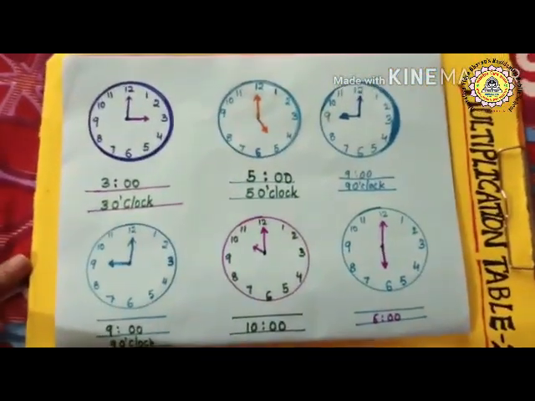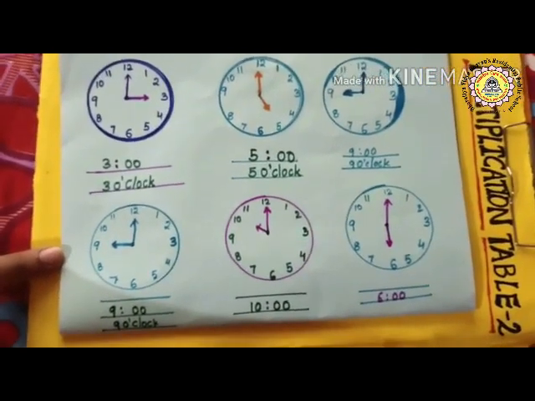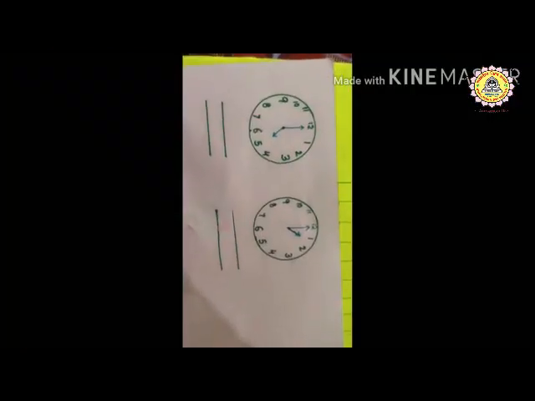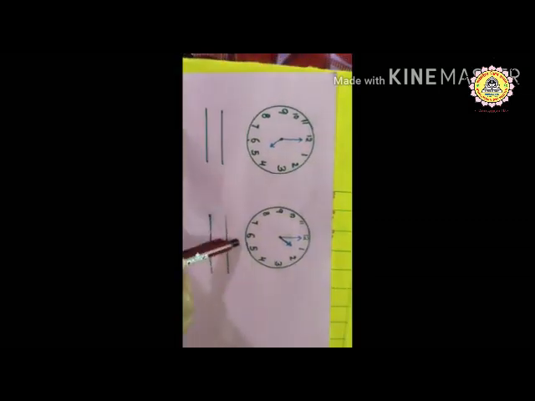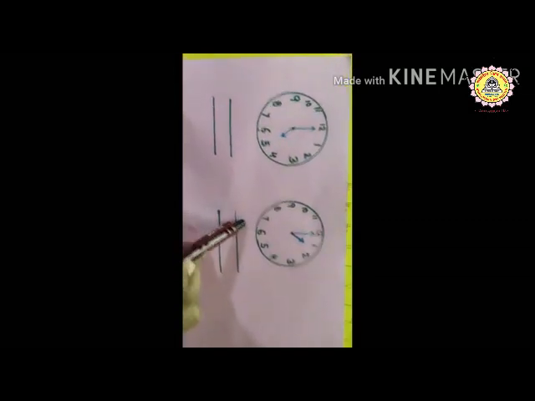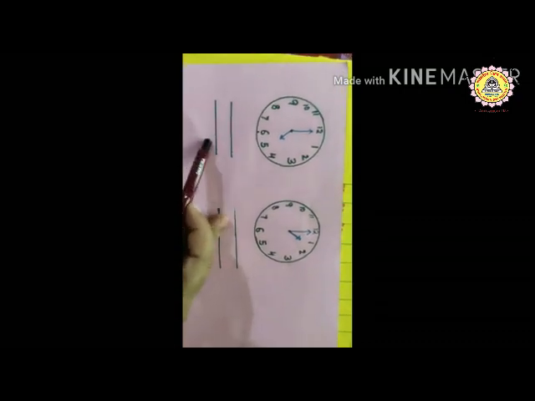Children, this is about time. Have you understood this concept, children? Okay, children, I am giving you a small homework. Draw these two clocks in your notebook with the help of your parents and write the time in the lines below.